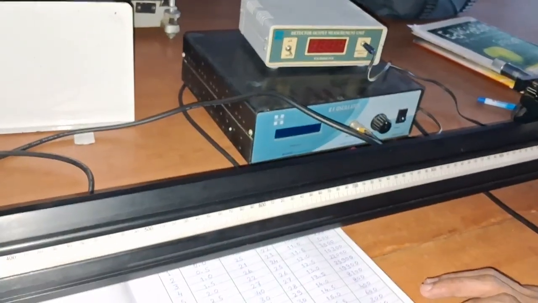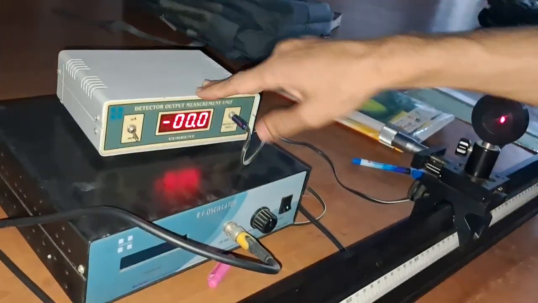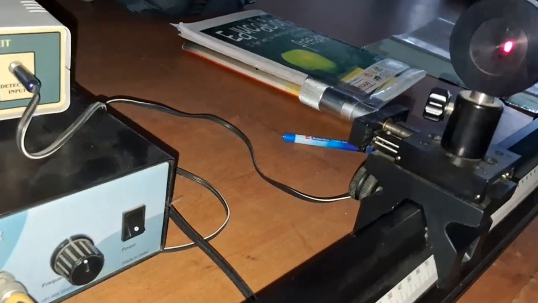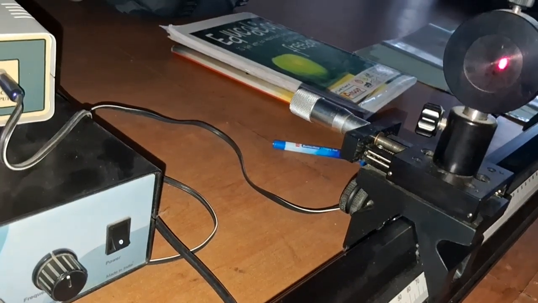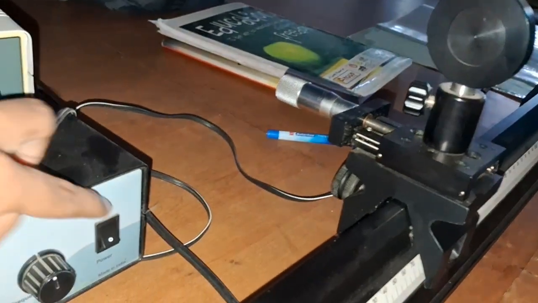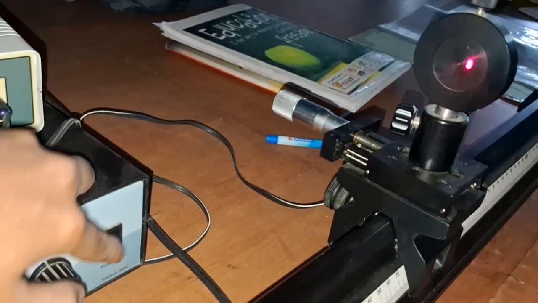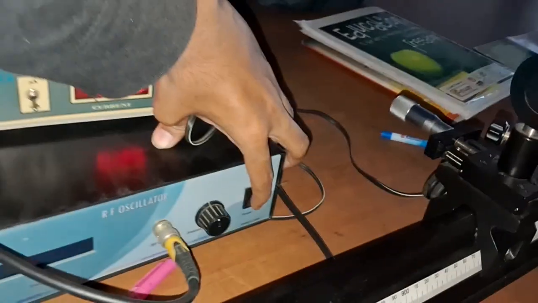So directly what we will do, turn on the circuit. As you can see, I have turned it on. The detector is turned on. Now I will turn on the laser, as you can see. Now you see, this is the laser pattern, just directly coming from the liquid without any radio frequency. Now if we turn on this radio frequency, yes, now you see the pattern change. As we turn it on.